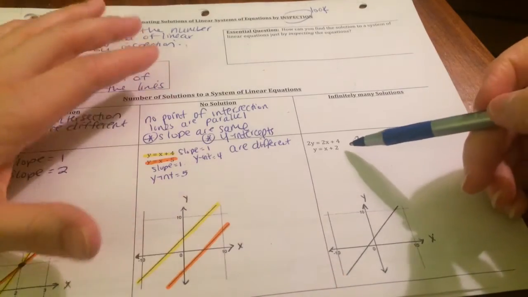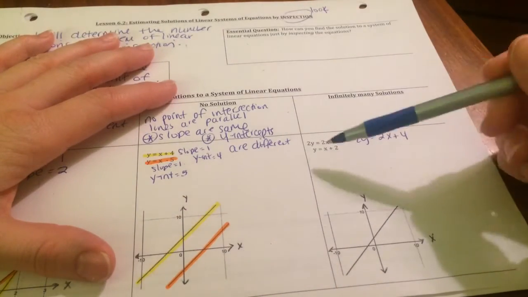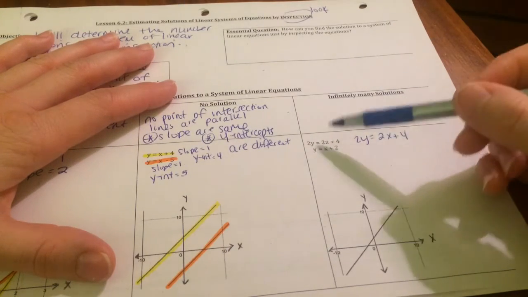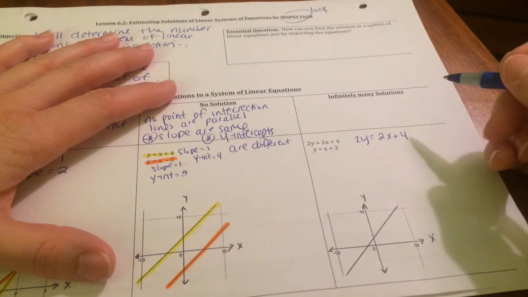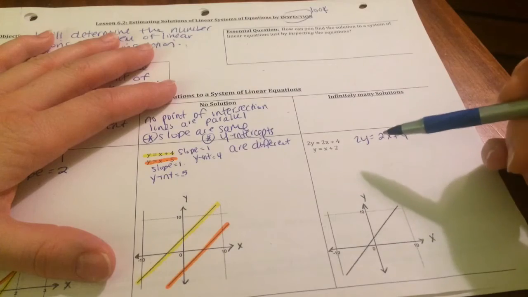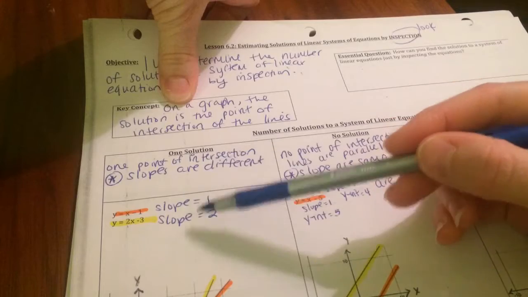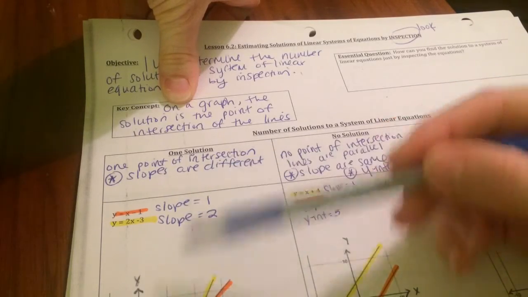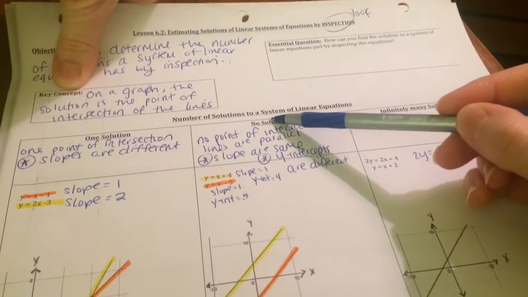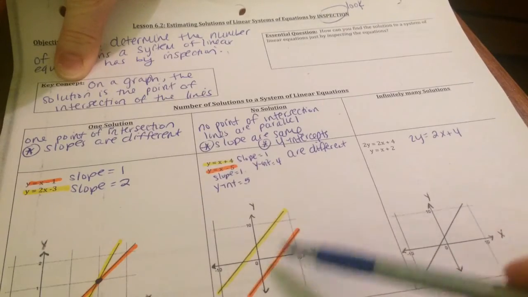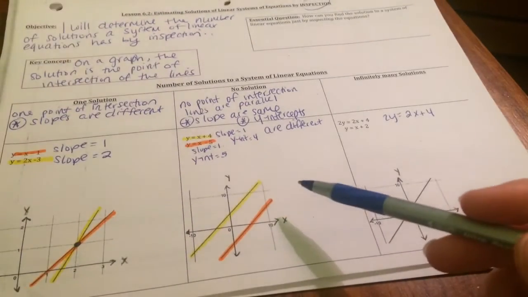Well, let's look at our system of equations, the two equations. We have 2y equals 2x plus 4. And then we have y equals x plus 2. We know that we have to check the slopes and the y-intercepts, just like we did in the no solution and one solution. For one solution, they have to have different slopes, and that's why they intersect at one point. No solution means there's no point of intersection, right? They're parallel, so the slopes are the same. That's why they're never going to cross, because they're sloping at the same rate.